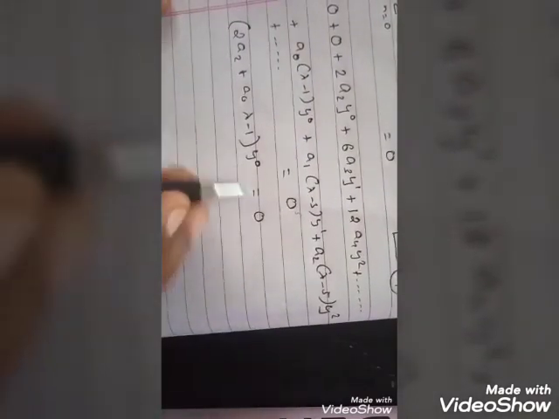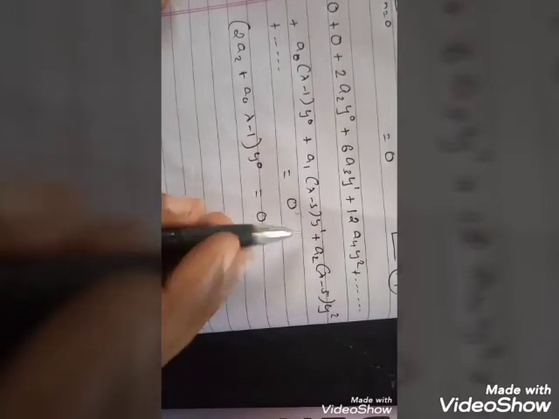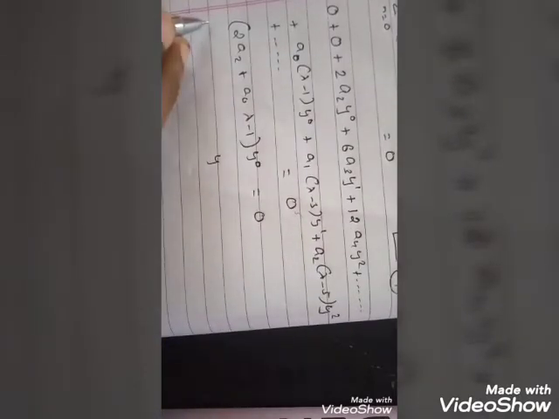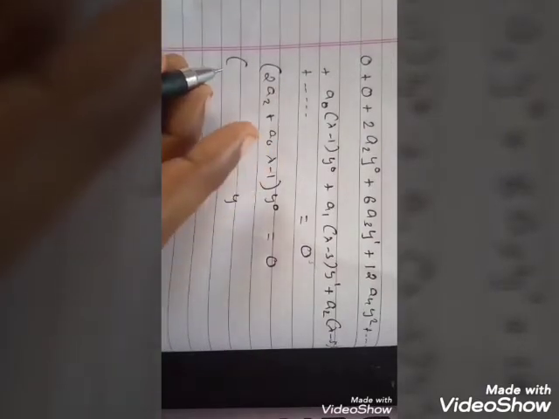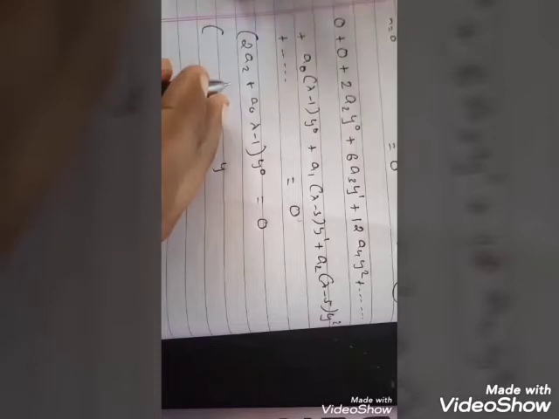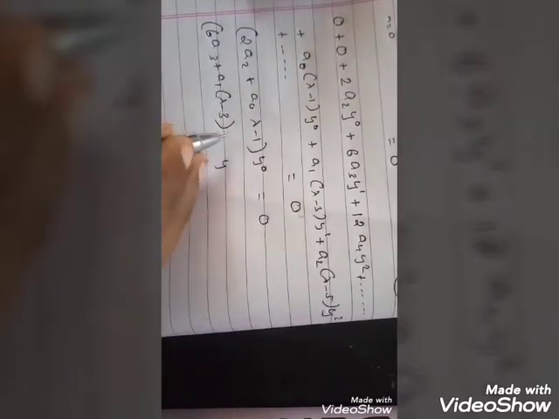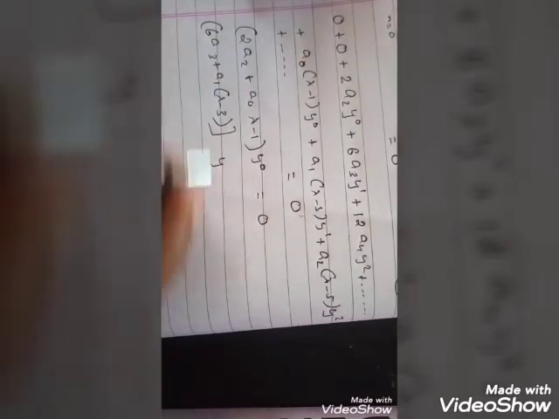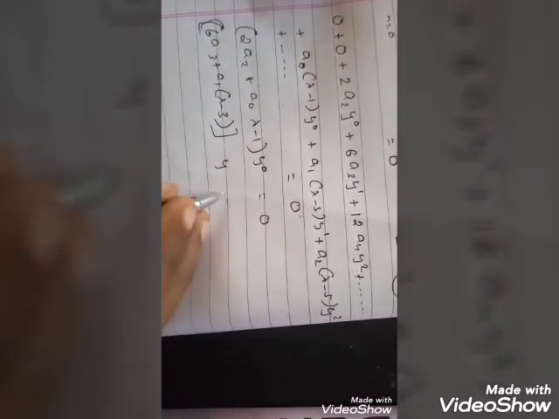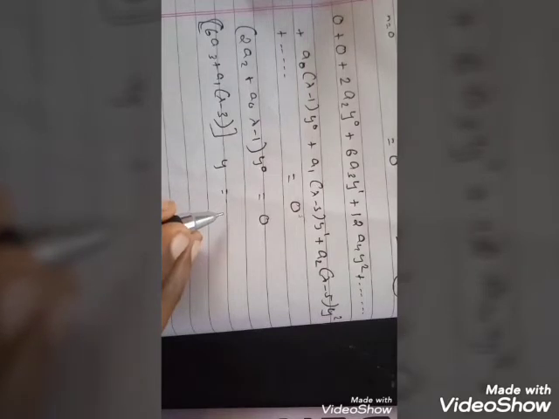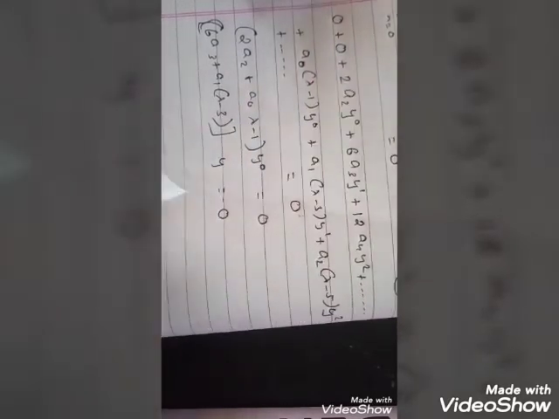And now the coefficient of y will be 6a3 + a1(λ - 3), in square brackets, and that will be equal to 0.